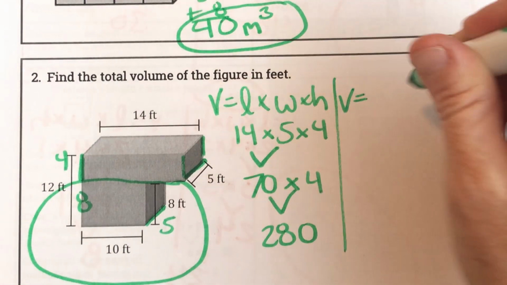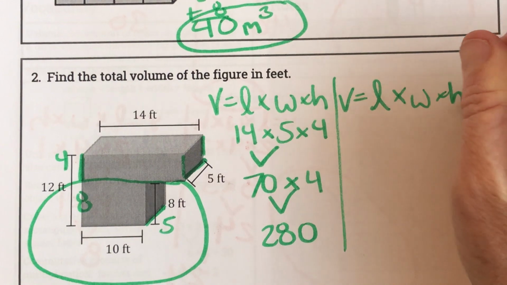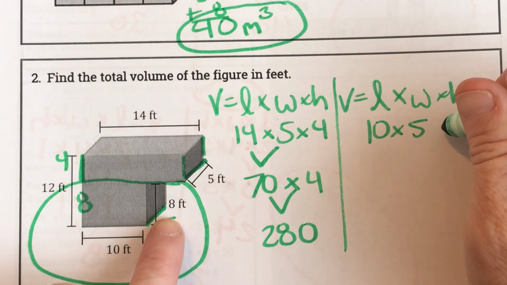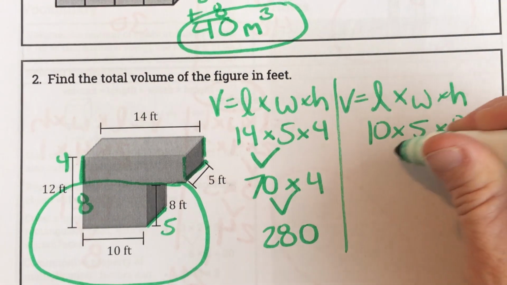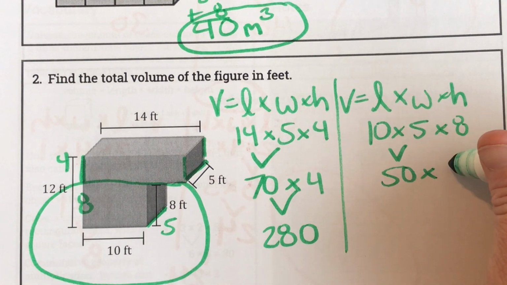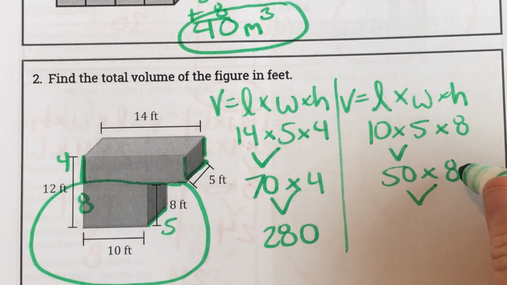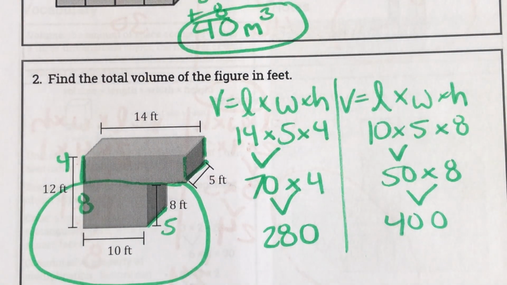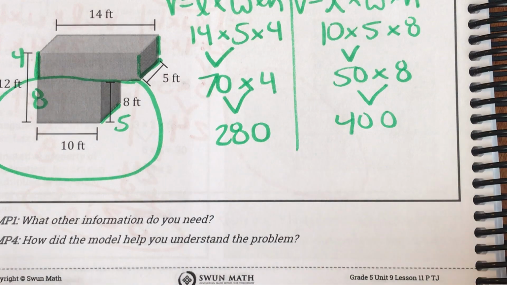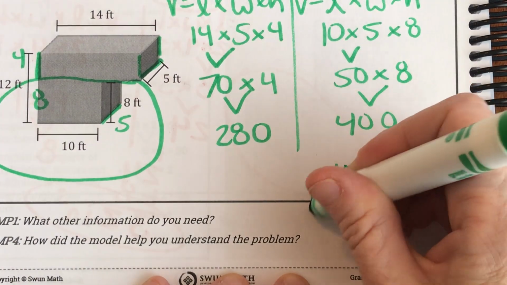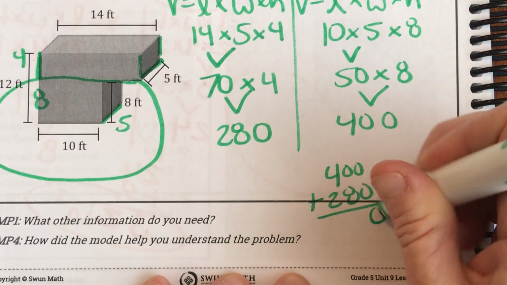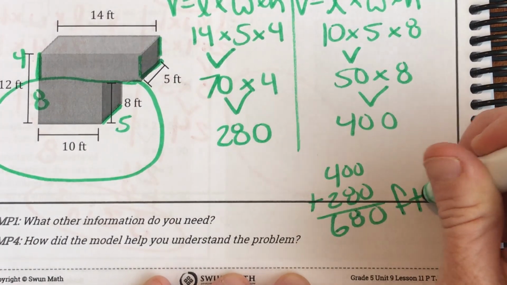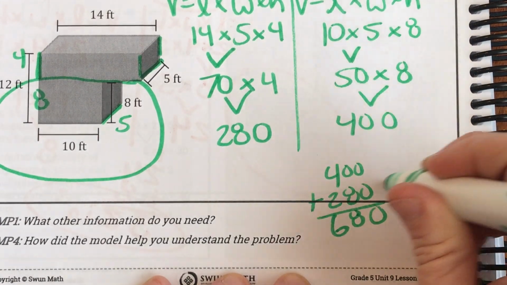Okay, let's do our bottom figure. Length times width times height. My length is 10, my width is 5, and my height is 8. So 10 times 5 is 50. 50 times 8, 5 times 8 is 40, and then add my 0, so I'm getting 400. Okay, I'm going to need to find some space to work. So I have 400 plus 280 equals 680, and my measurement is feet cubed.